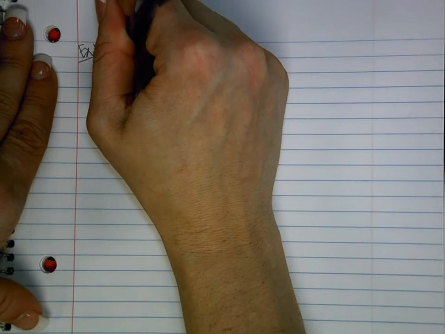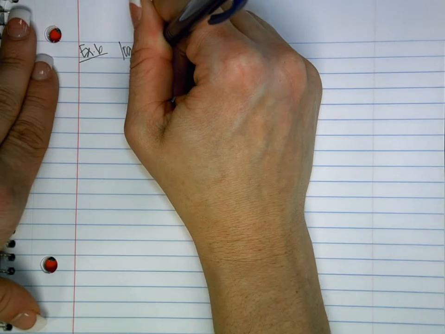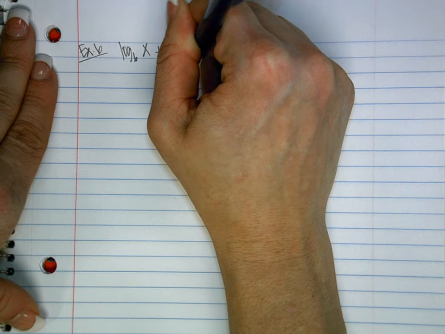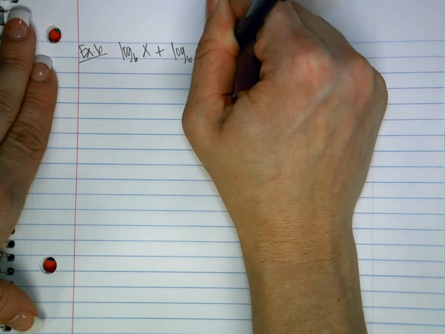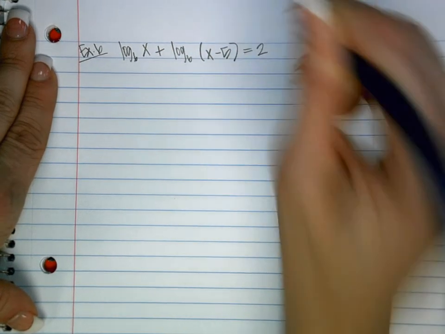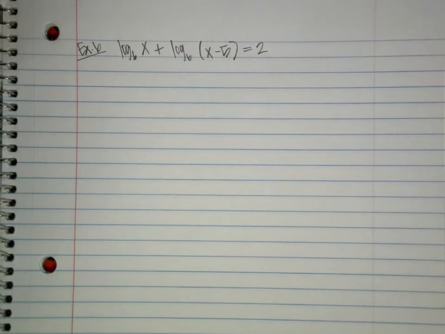Okay, example 6. This one will probably be the most difficult that you're going to have to deal with. Log base 6 of x plus log base 6 of x minus 5 equals 2.